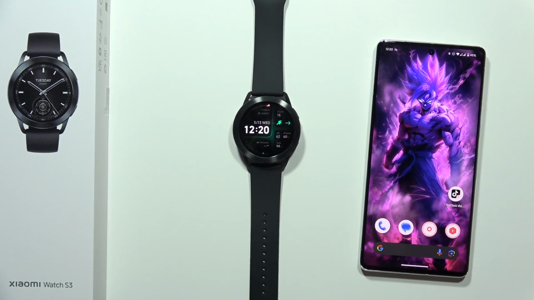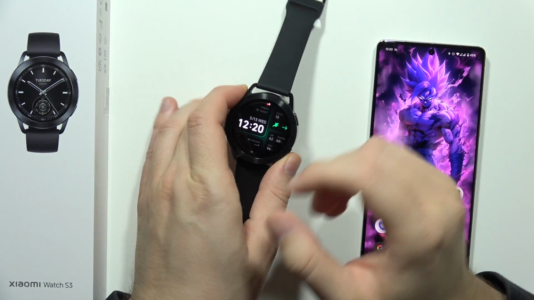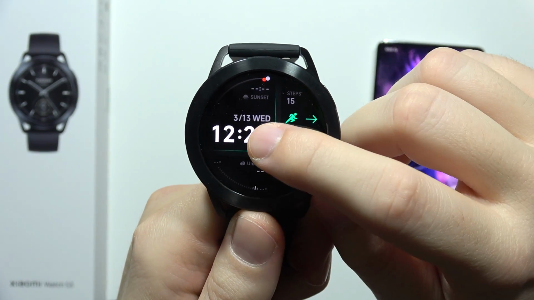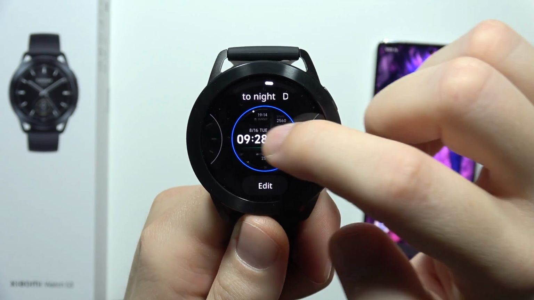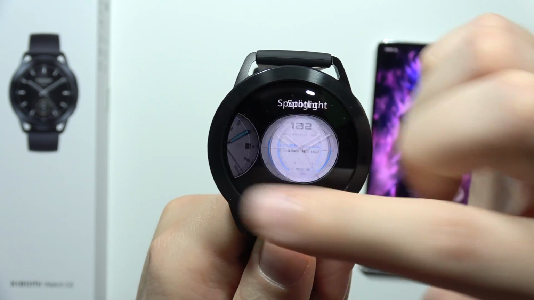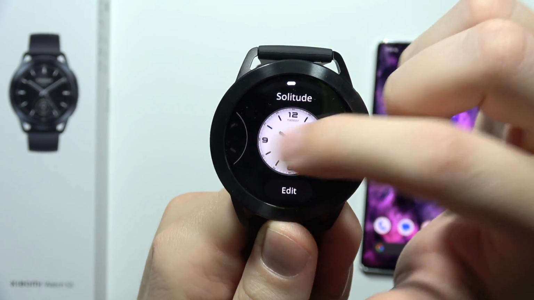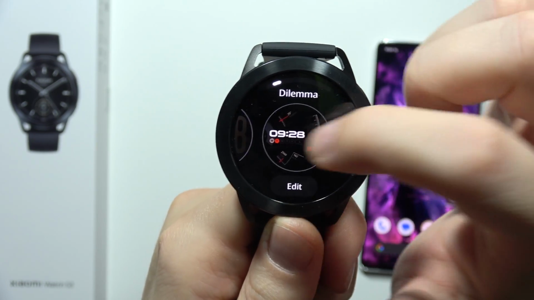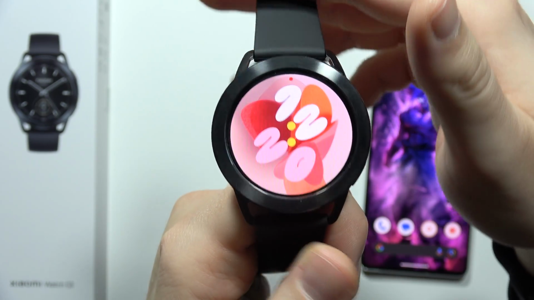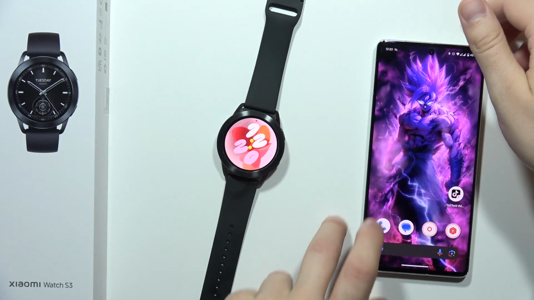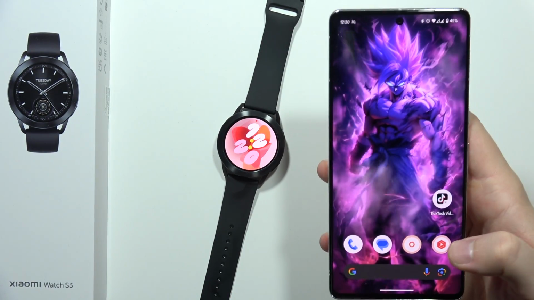Hey, to change wallpaper on the Xiaomi Watch S3, we've got actually two methods. The first one, you can just grab your watch, then click and hold with your finger on your watch face, and now when you swipe to the left or to the right side, you can actually find the different wallpapers, right? But that's only a few default wallpapers, but if you want to get the custom one or additional, you can also get them by going into the Mi Fitness application on your phone.